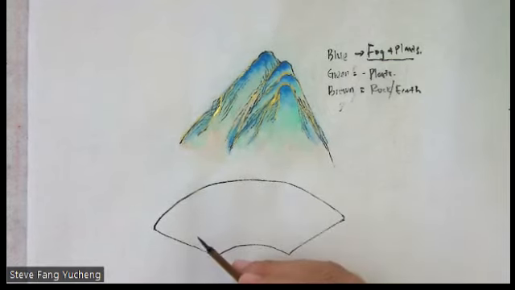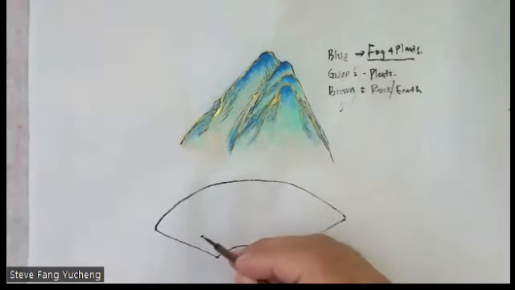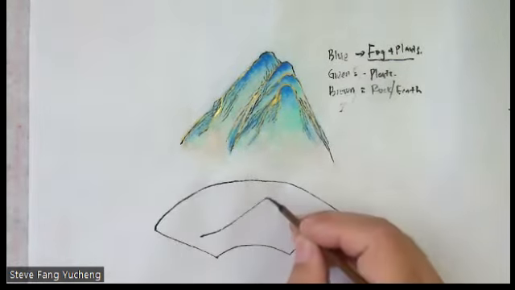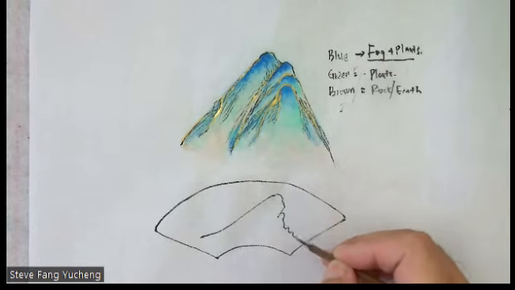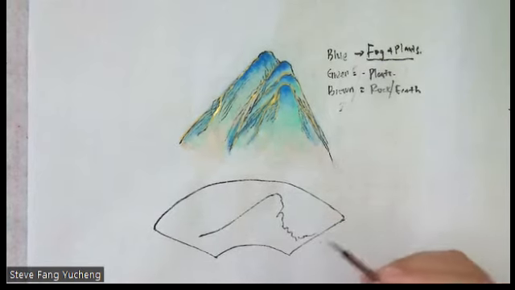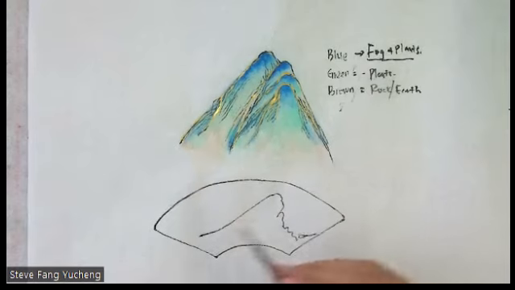Let's just create one, using a marker, just use the brush. Let's say we have one mountain like this, coming down a little and going up there. So basically, this is partially an S shape.